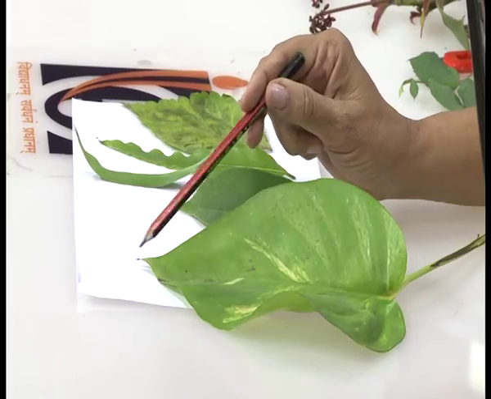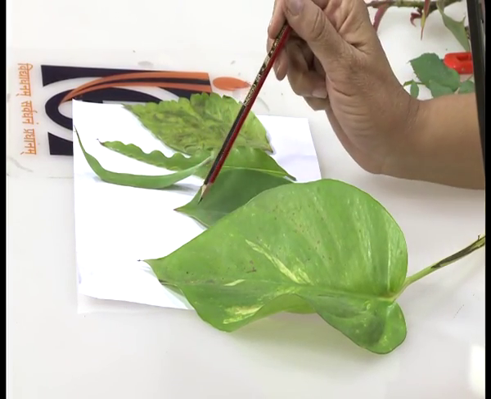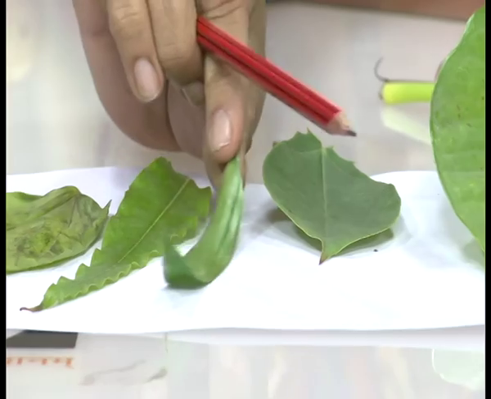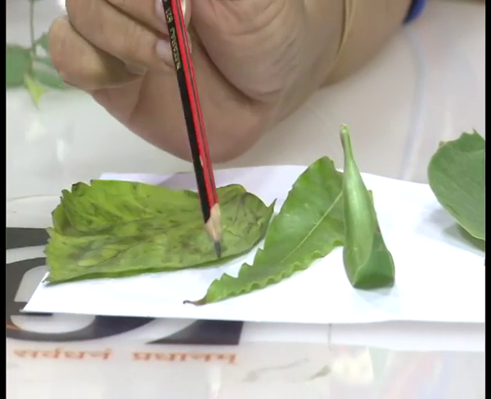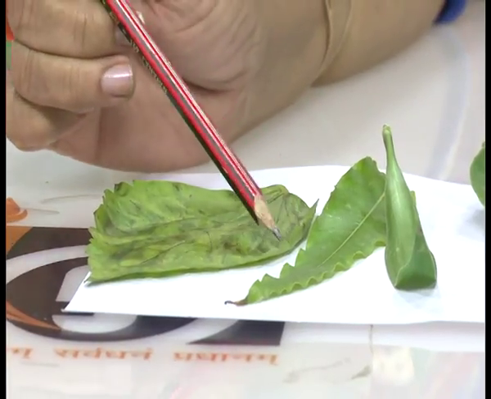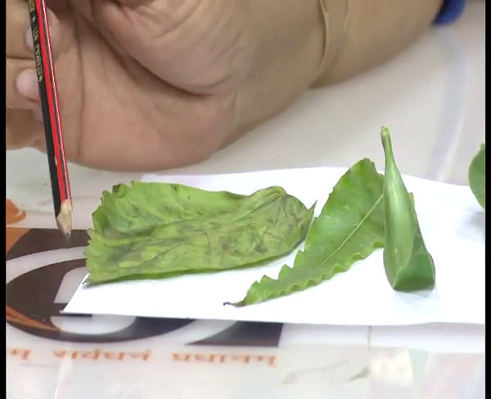This leaf has one kind of tip, this has another kind of tip, this leaf has another shape, some different one, and this is serrated like this. So, now you see that leaves can have different morphological appearances along with the various modifications for functions.